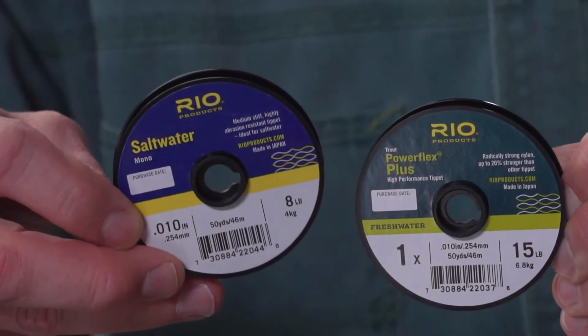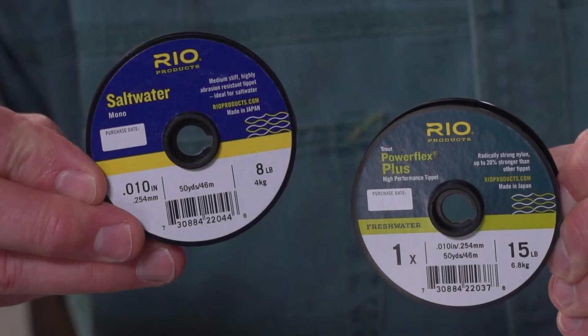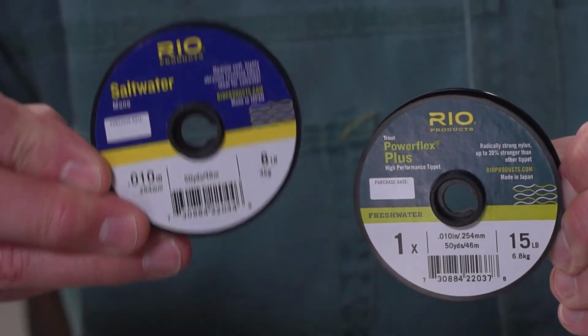That is the strength of the material itself, and it's 10,000ths of an inch, or 1x. This material is also 10,000ths of an inch, the same diameter, but it breaks at 8 pounds. So it's almost half the strength of the PowerFlex Plus here, at the same diameter.